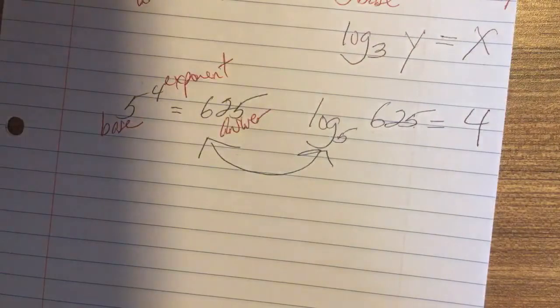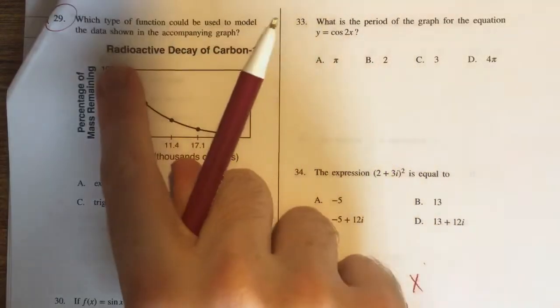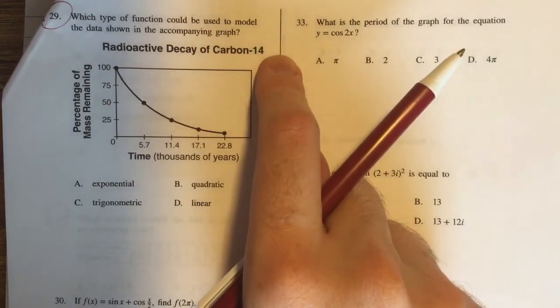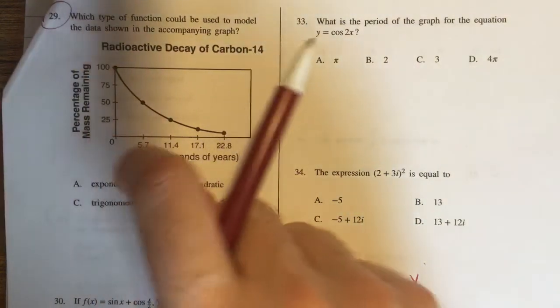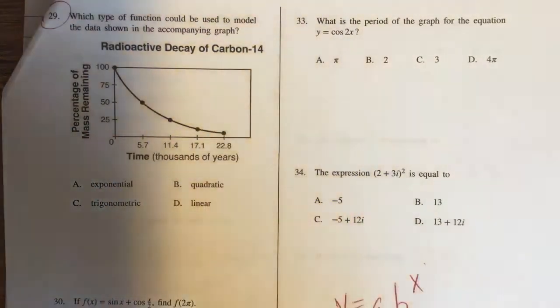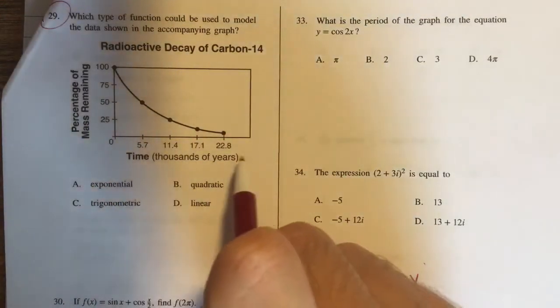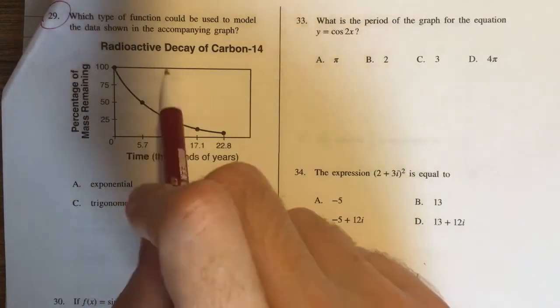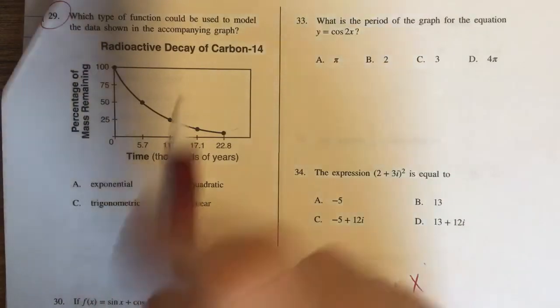We could also look at a case that was exponential growth. We could look at a case of exponential decay, where we have another exponential function, but now we're looking at radioactive decay, where you start off with a certain percentage of the mass remaining in that substance, and then you have time, which is in this case growing in thousands of years, and the values are decreasing exponentially.